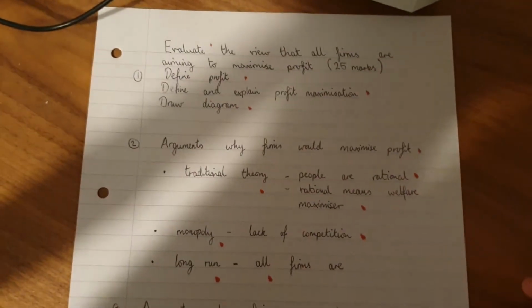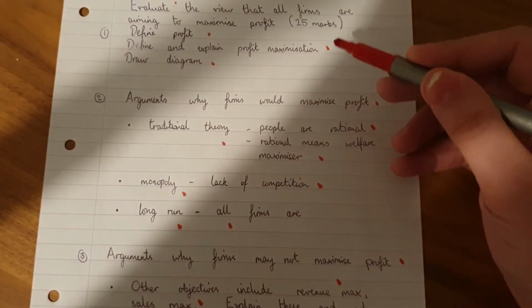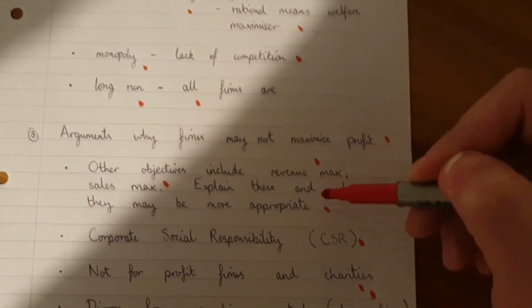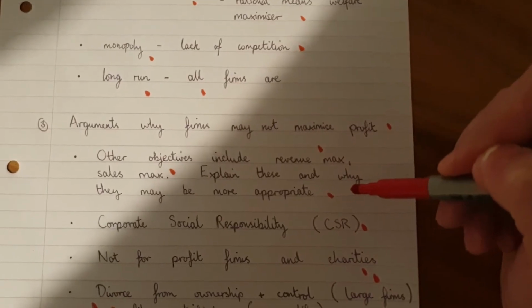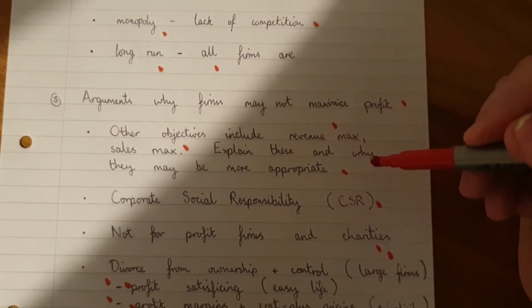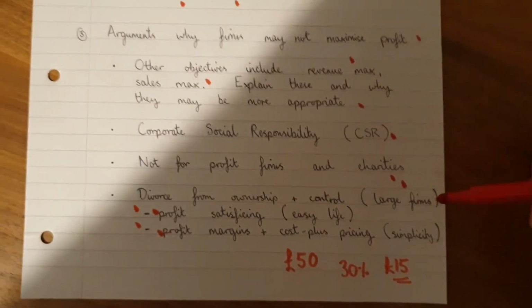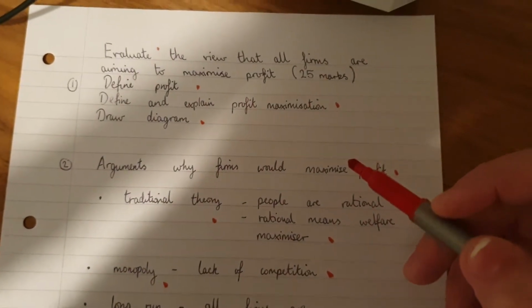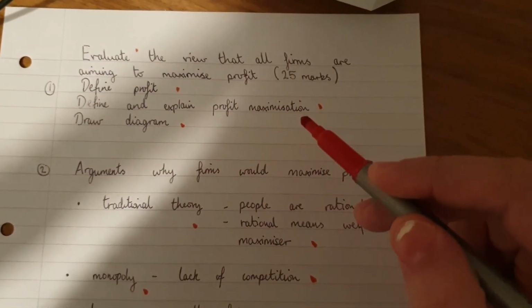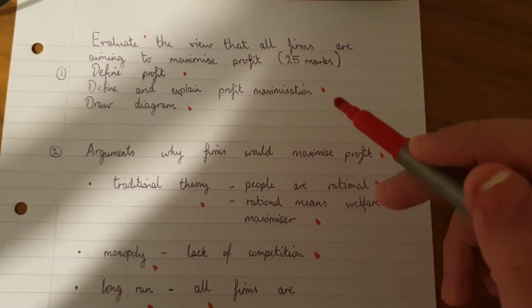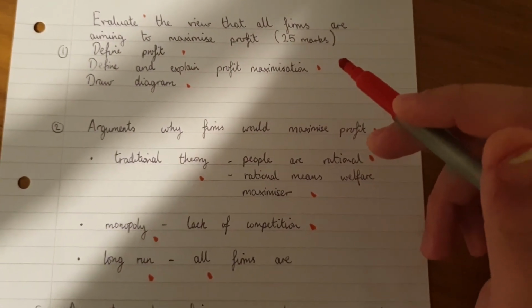And that's basically the essay in a nutshell. You would obviously provide more detail with these points, and when you make a point you could always evaluate how good the point is and whether there are any counter arguments to that. And in the end you would write a conclusion as to what you think firms generally do. Do they try to profit maximize all the time? Do they try to profit maximize all the time in the long run? That will be up to you to decide.